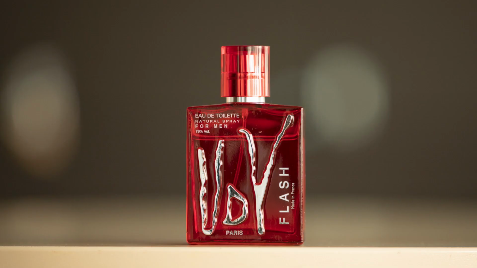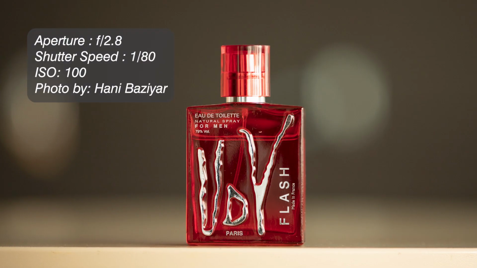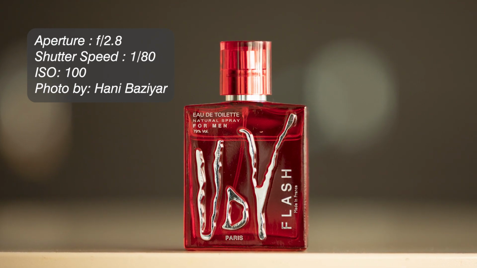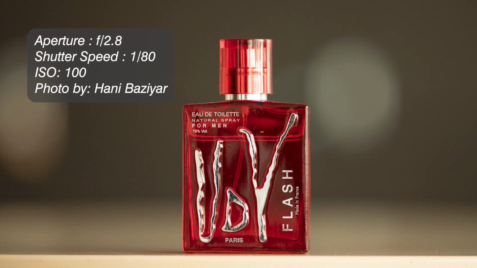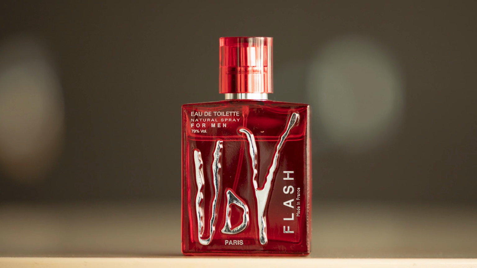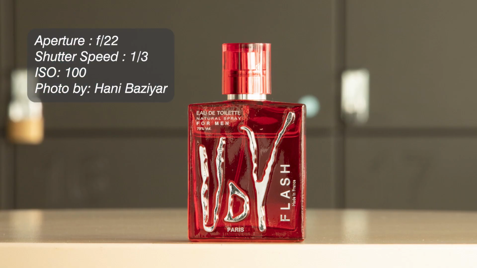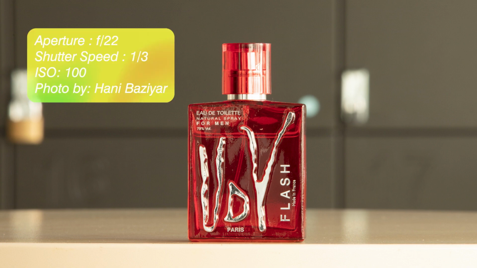Now I want to show you the same photo with two apertures to show you how it changes when you change your aperture. Let's see this photo. For example, the first photo is taken at aperture 2.8. You can see the background is so blurry and the focus of the photo is on our subject. Also now we can see the same photo at a different aperture.